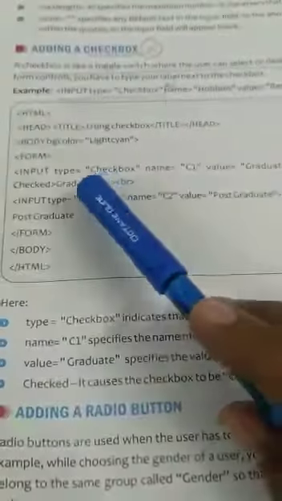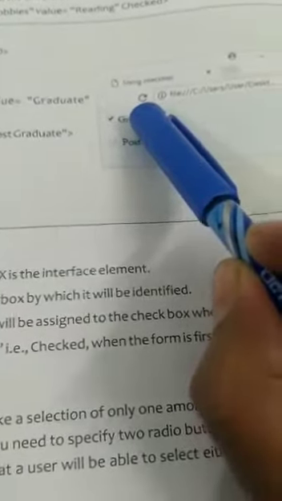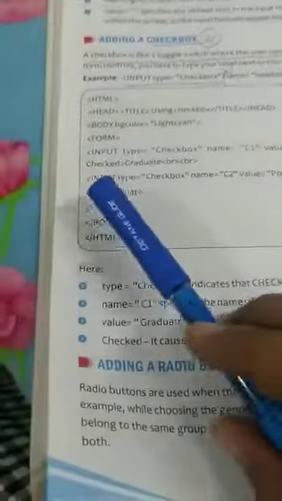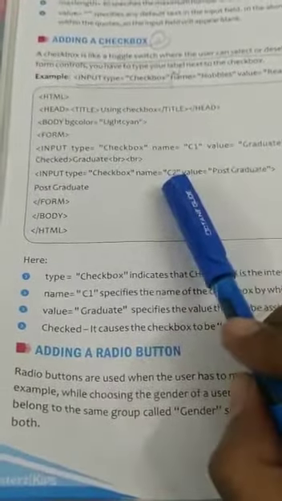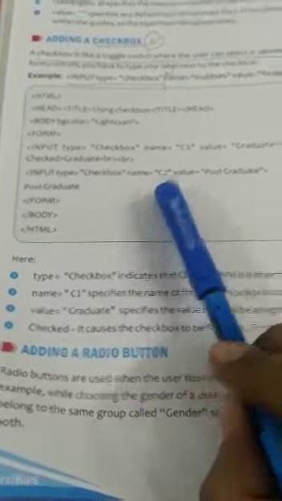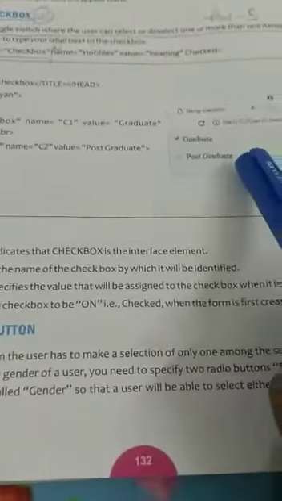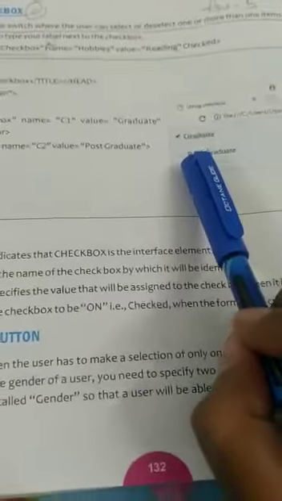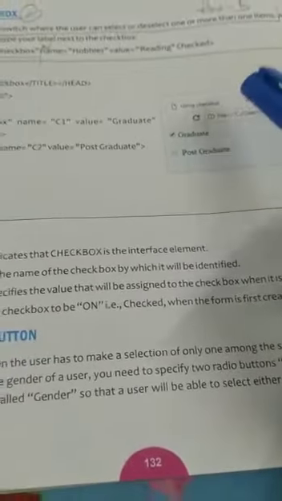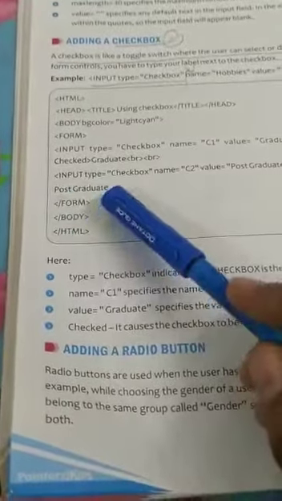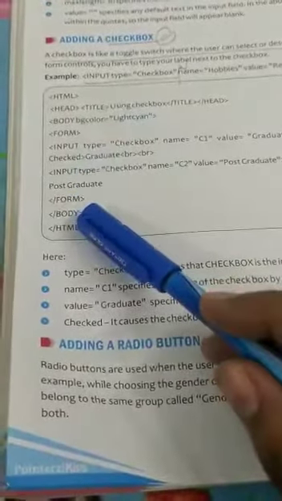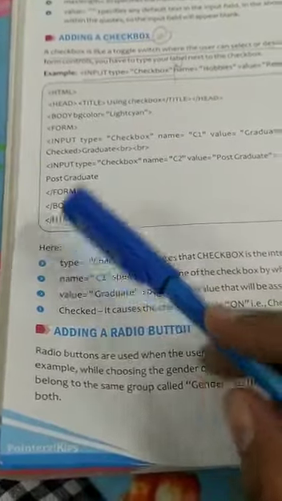Break tag is inserted. See here, graduate checked is written over here. That means this checkbox is selected by default. Input type is equal to checkbox, name is equal to C2. You can use here checkbox2 or box2, depends upon you. Value is equal to postgraduate, and here checked is not written, so this checkbox is not checked. It depends upon the user whether he is a graduate, he or she can select this, or postgraduate, they can select here. Postgraduate is the label, then form tag is closed, body tag is closed, and HTML tag is closed.